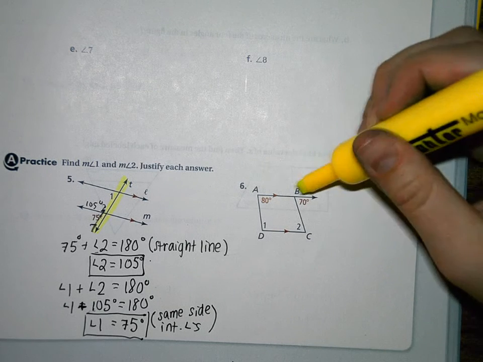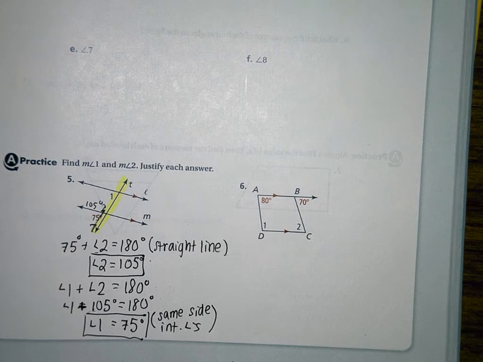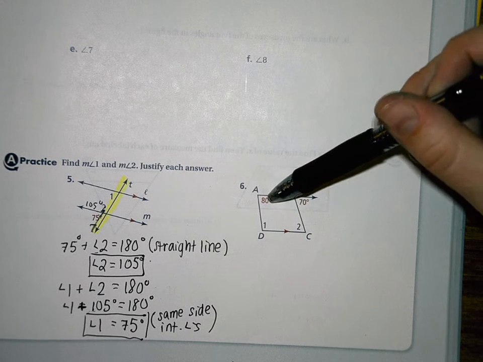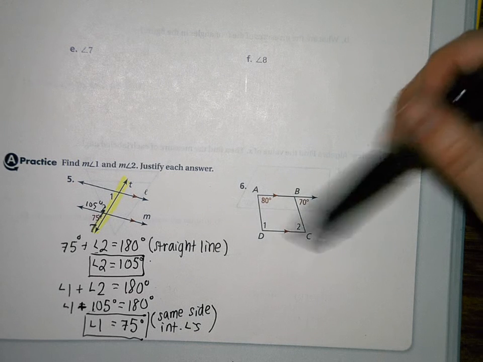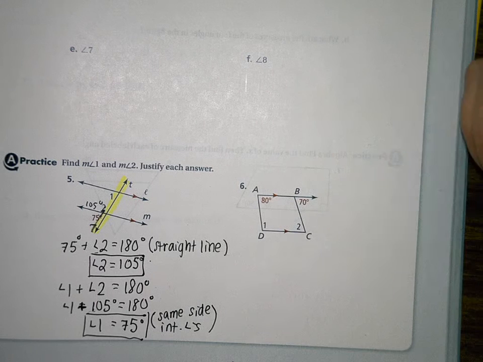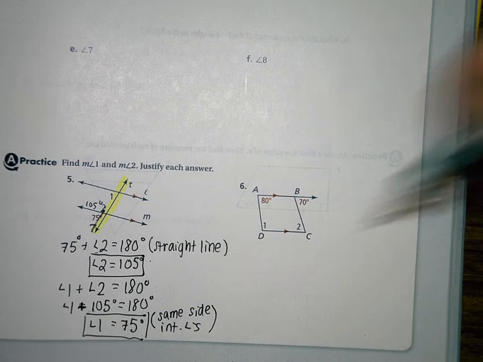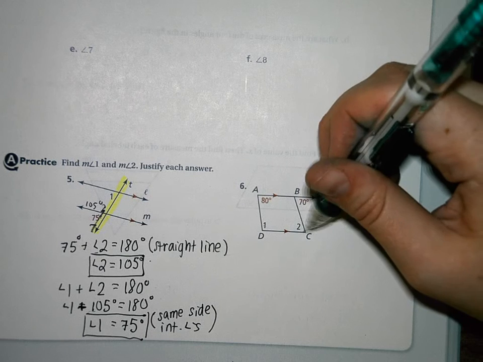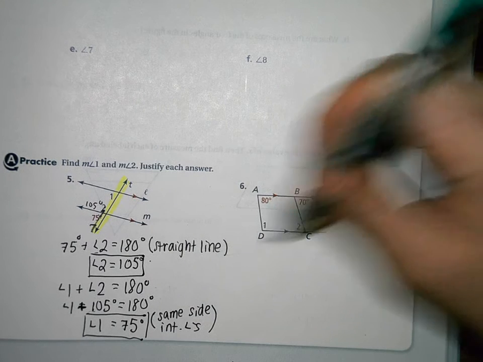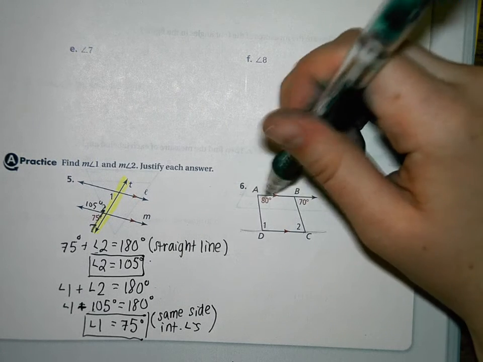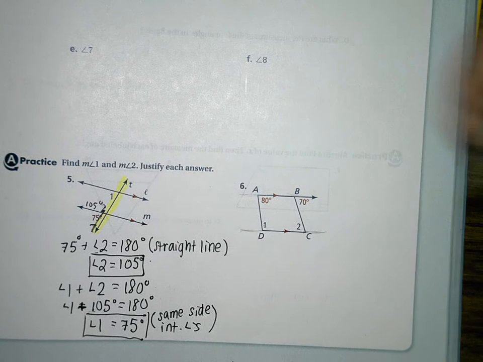So notice from A to B and D to C, those two are going to be parallel to each other. So we have to think about 80 and 70 and then 1 and 2 and how we can find the relationship between them. So again, if it throws you off that here it's showing a specific shape, for the parallel lines, always extend them out like an invisible line in order to see the relationship between them.